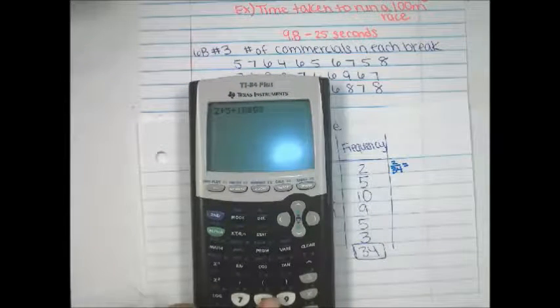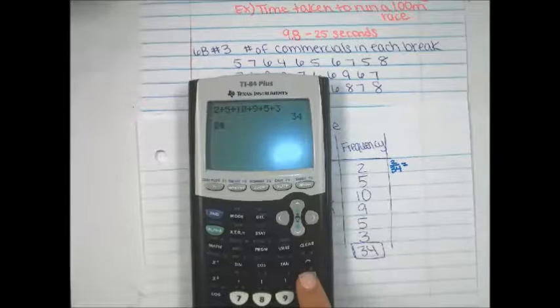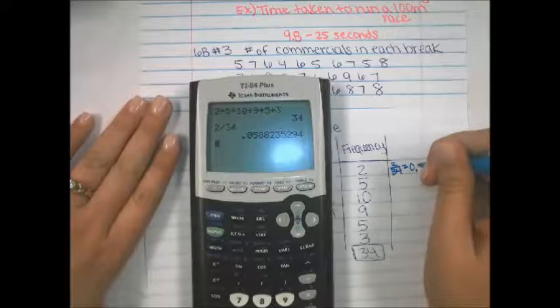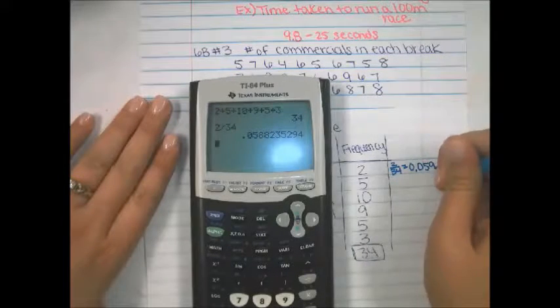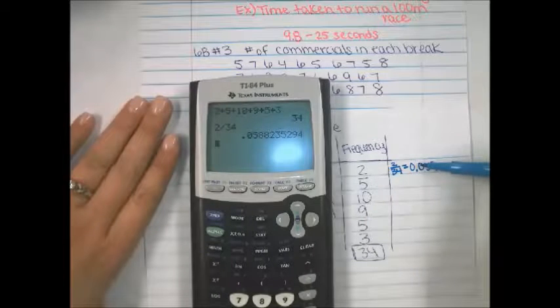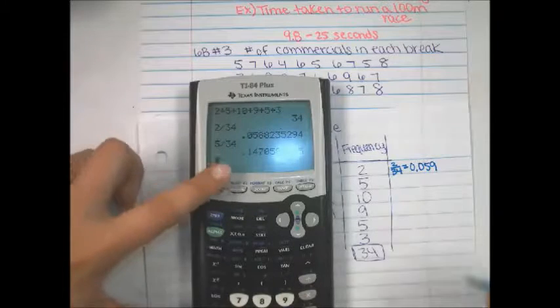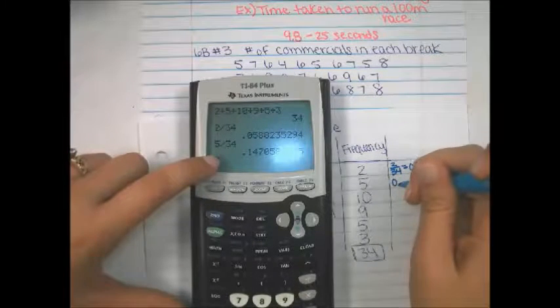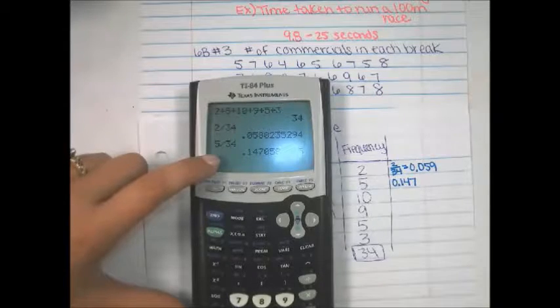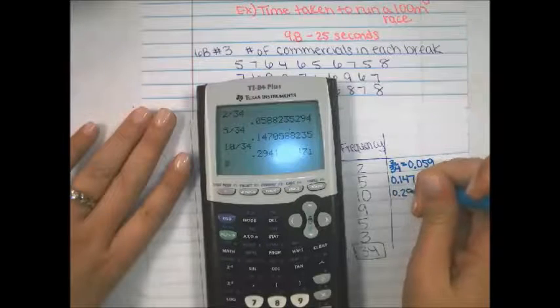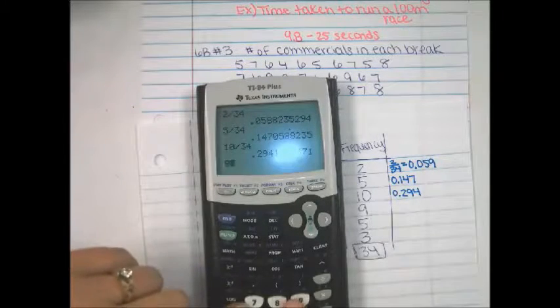Let's double check my 34 real quick so we don't get too far into this problem. Cool. So 2 divided by 34 gives me 0.059 as a relative frequency. This is a decimal. This would represent 5.9% of the time. We take 5 divided by 34 for our next one, and 0.147. We'd expect 14.7% of the time to watch 5 commercials. Okay, 10 divided by 34, this is the most likely outcome to happen, and it happens 29.4% of the time.